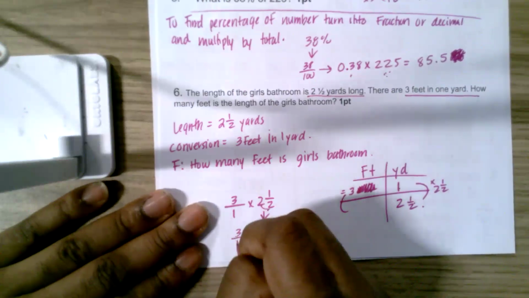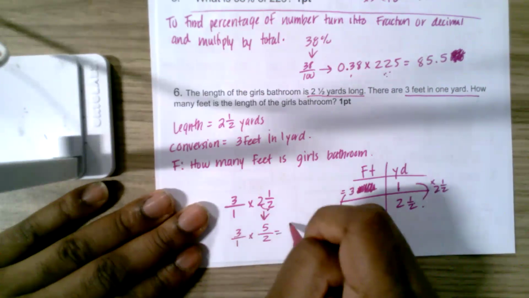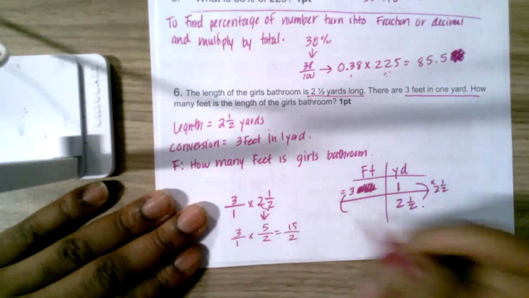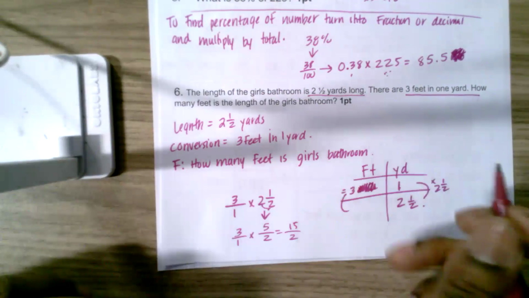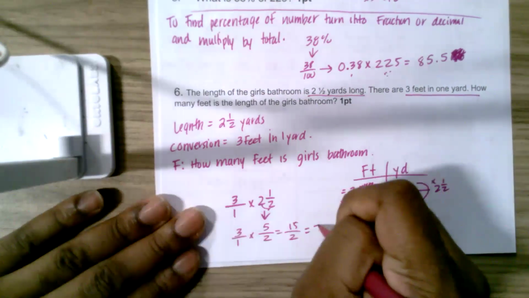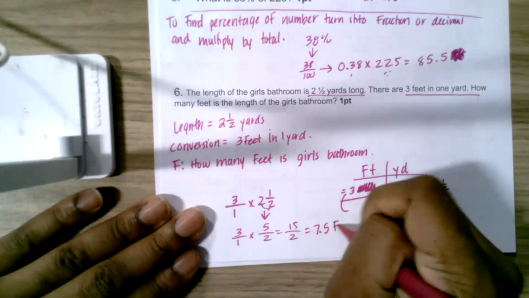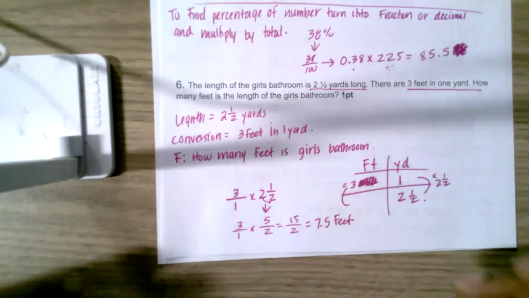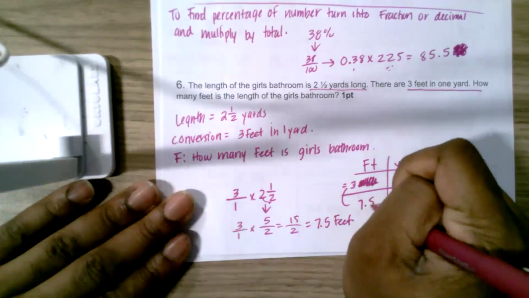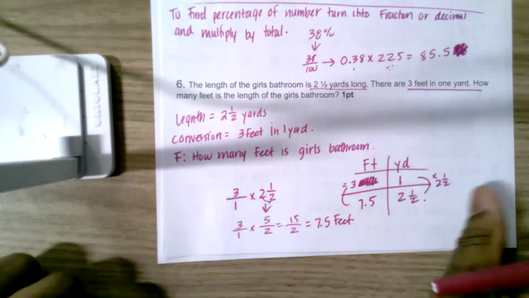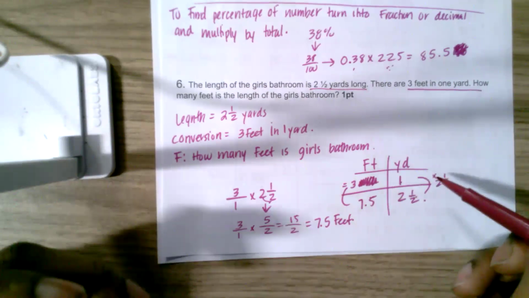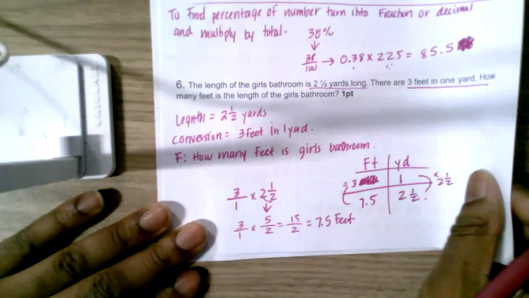We just do 3/1 times 5/2, and that'll be 15/2, and 15 divided by 2 is roughly 7.5 feet. Okay. But there's also 2.5, and 3 times 2.5 is 7.5.